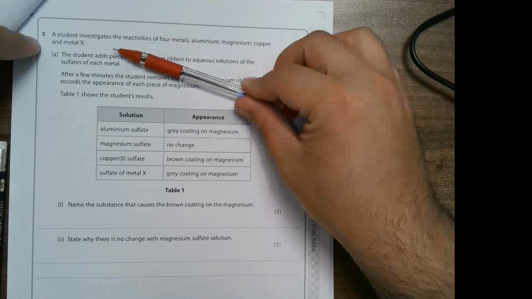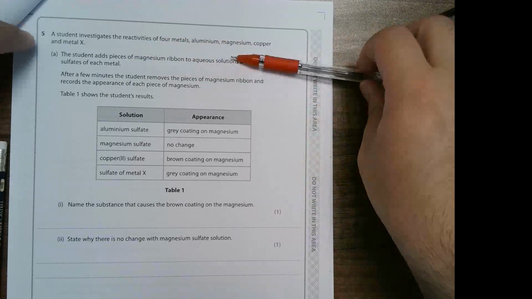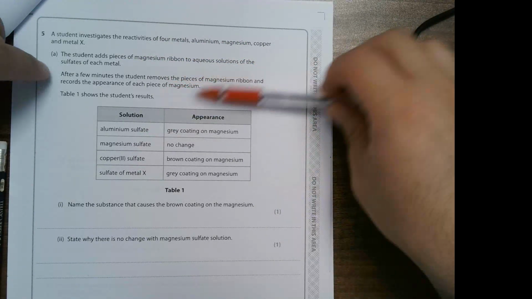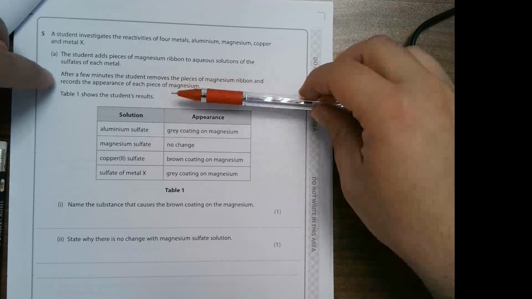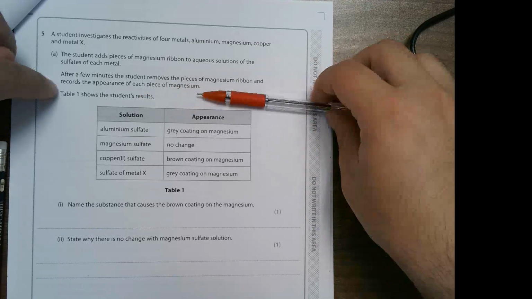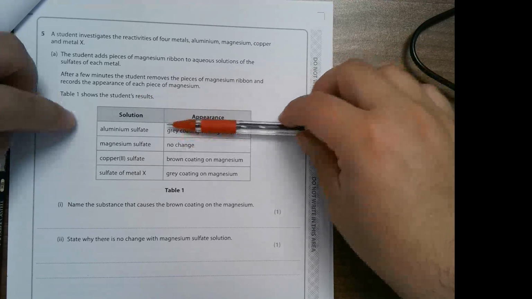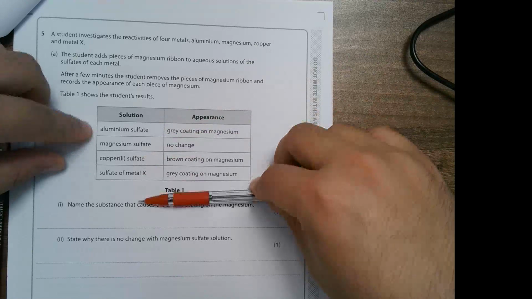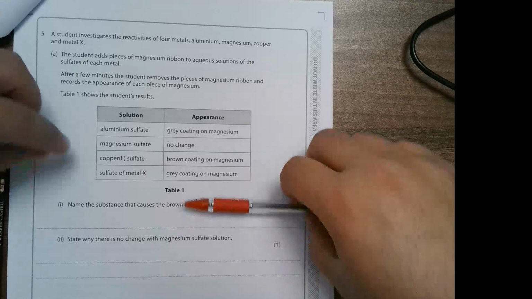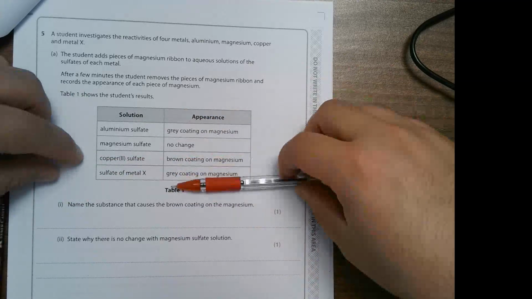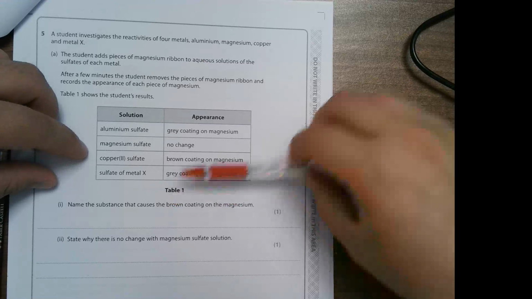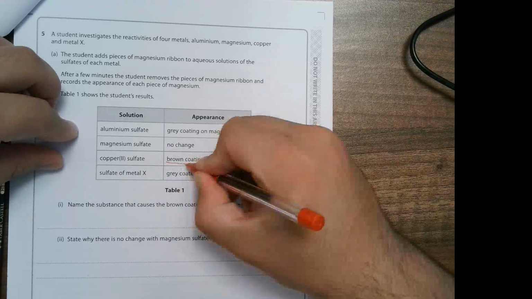Question 5. A student investigates the reactivities of four metals: aluminium, magnesium, copper, and metal X. The student adds pieces of magnesium ribbon to aqueous solutions of the sulfates of each metal. After a few minutes, the student removes the pieces of magnesium ribbon and records the appearance of each piece of magnesium. Table 1 shows the student's results. Okay, that's the results. Now, part one says, name the substance that causes the brown coating on the magnesium. Just quickly have a look at this table of results. I see the brown coating. There we go, I've spotted the brown coating.